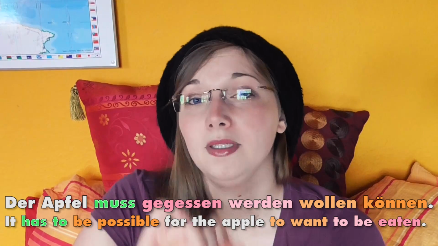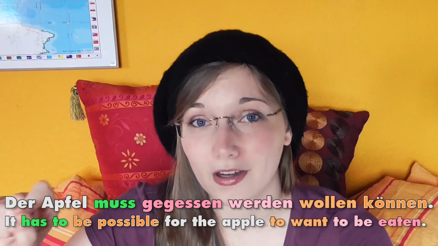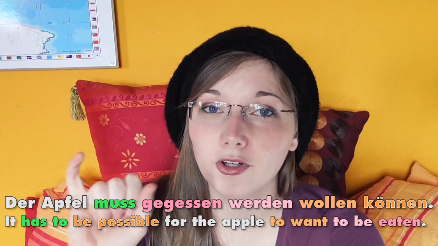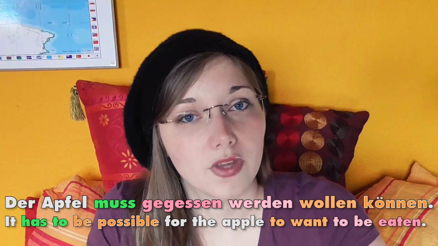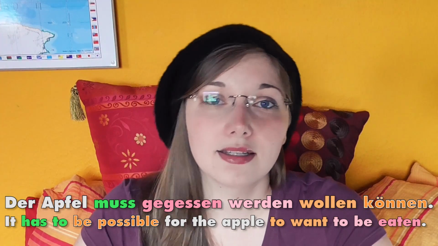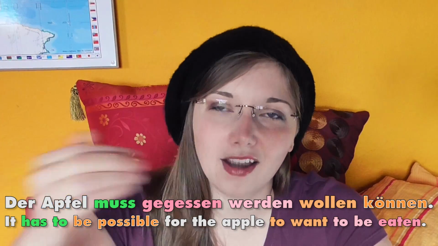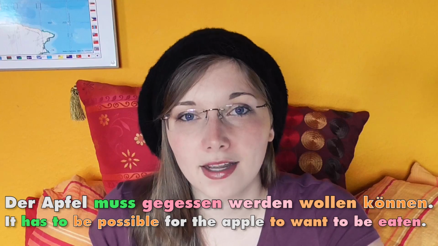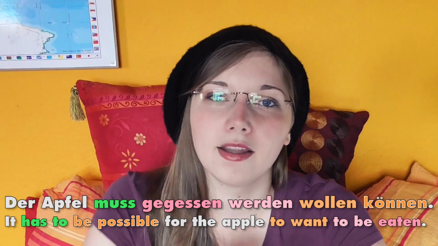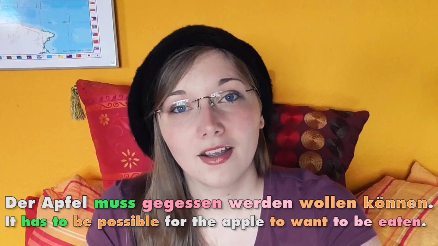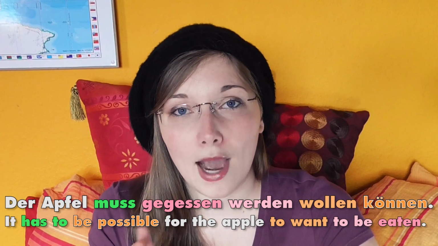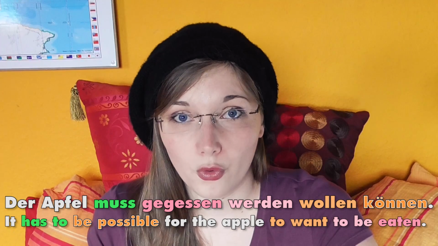The next verb is the modal verb at the very end of the Hauptsatz, so the last verb in the cluster of verbs packed at the end. In our example, that was können. What this does is, it tells us more about the other remaining verbs that I'm going to get to in a second, but it is itself affected by the conjugated verb. So we now get the new question, what does the apple have to be able to do?